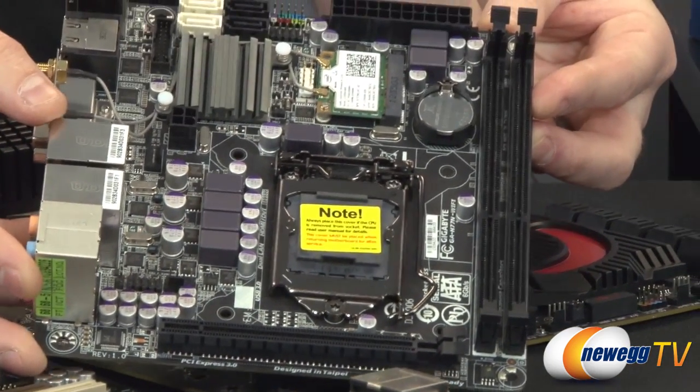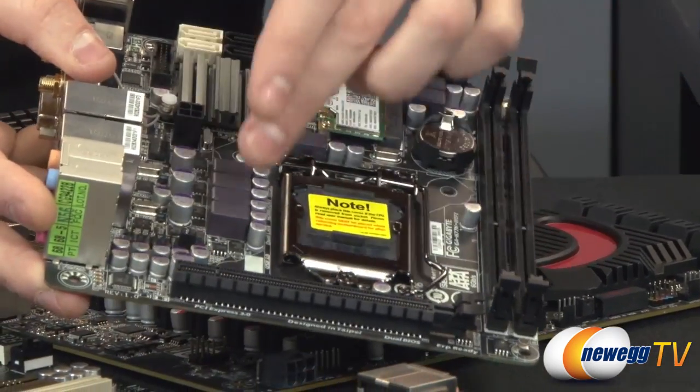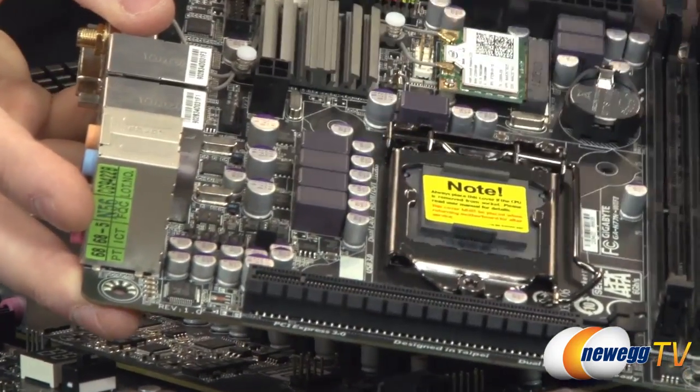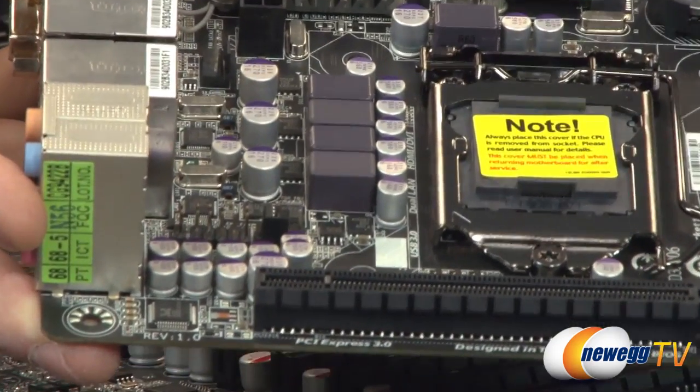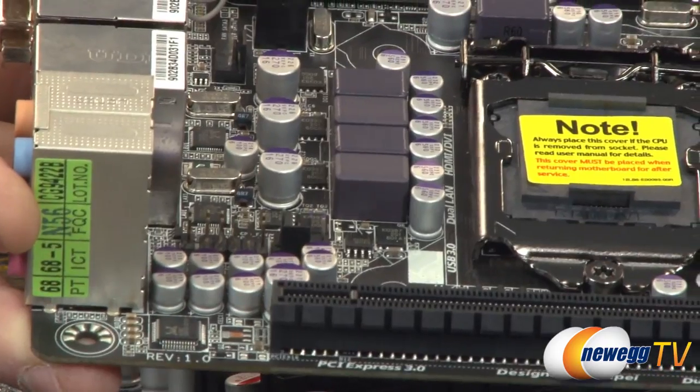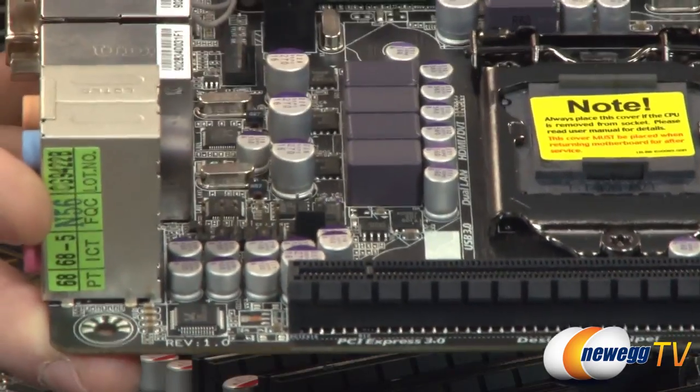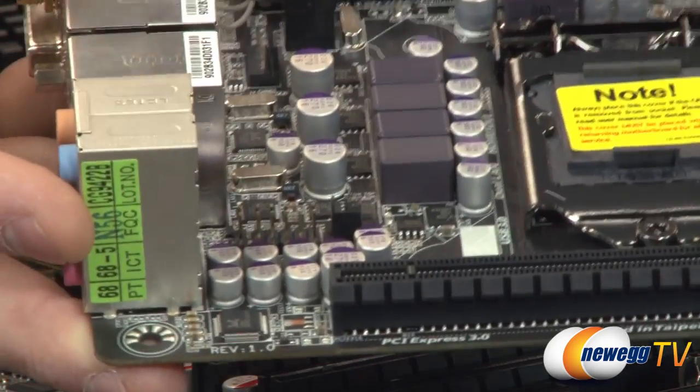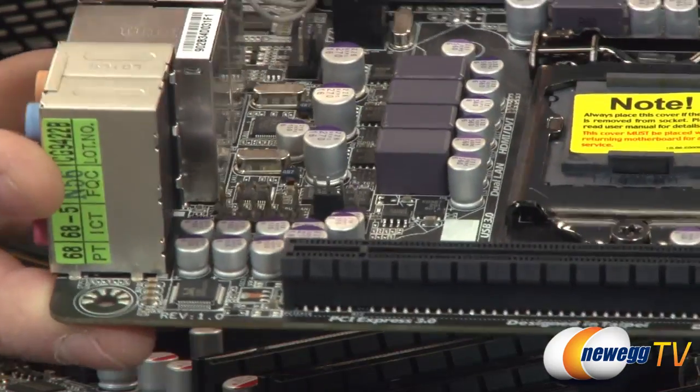So this motherboard, for example, as you can see, doesn't really have a whole lot of cooling going on in the power delivery. You can see some of those exposed elements for the power delivery right there. But since this is a small form factor motherboard, and chances are this isn't going to be used for really extreme overclocks, that's still going to do the job just fine.